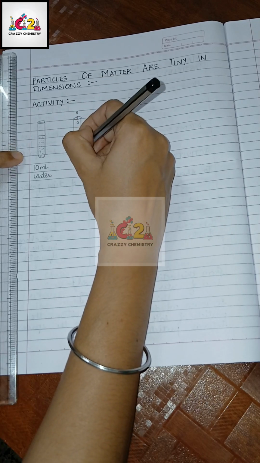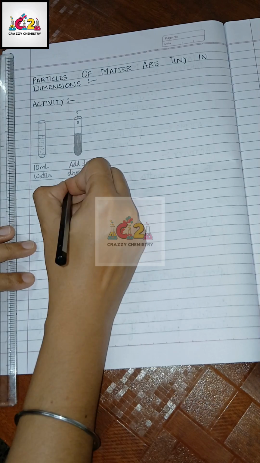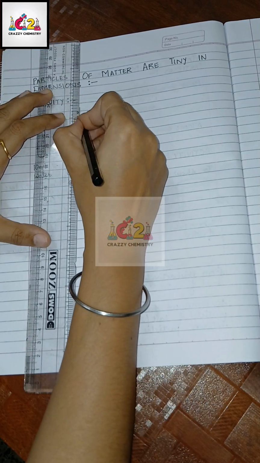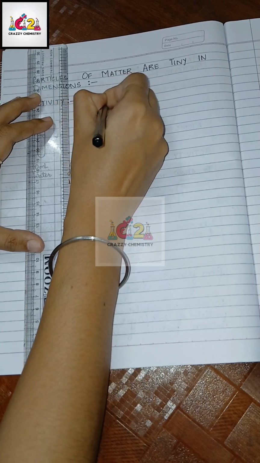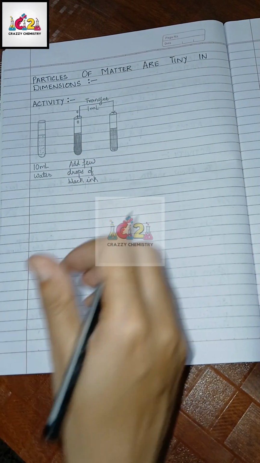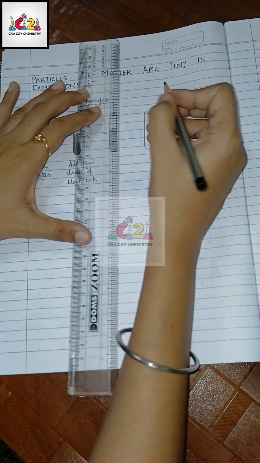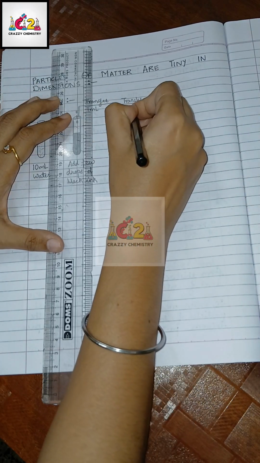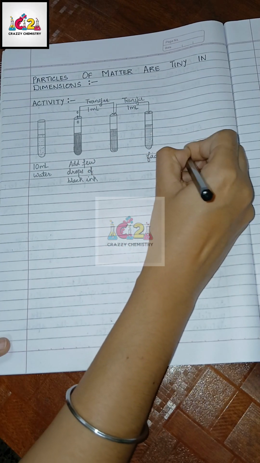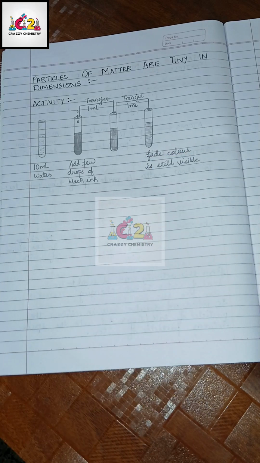So take around 3 test tubes. In one test tube, take 10 ml of water and add 1 drop of blue, black or red ink inside it. Dissolve it. Now take another test tube, number 2, and add 10 ml of water into it. Transfer 1 ml of the ink solution from test tube 1 to test tube 2. Now test tube 2 is ready.